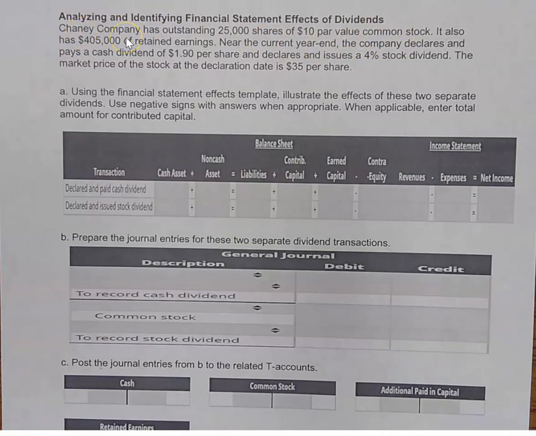Cheney Company has outstanding 25,000 shares of $10 par value common stock. It also has $405,000 of retained earnings. I'll come back to that in a moment. Near the current year end, the company declares and pays a cash dividend of $1.90 per share and declares and issues a 4% stock dividend. The market price of the stock at the declaration date is $35 per share. So we have quite a few facts here.